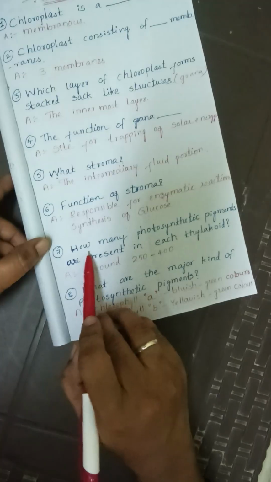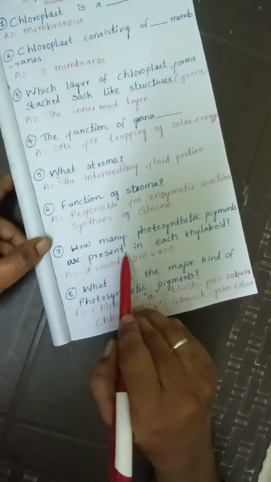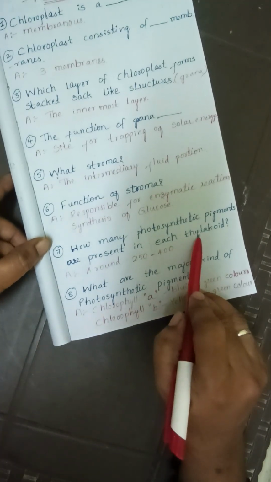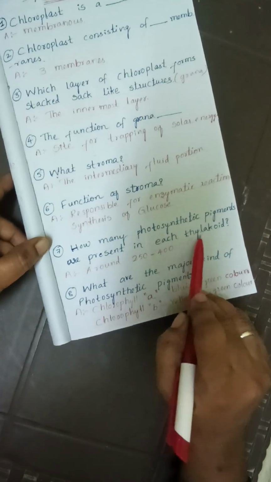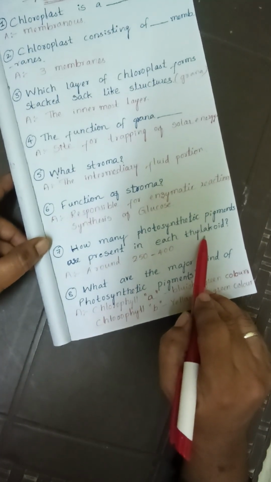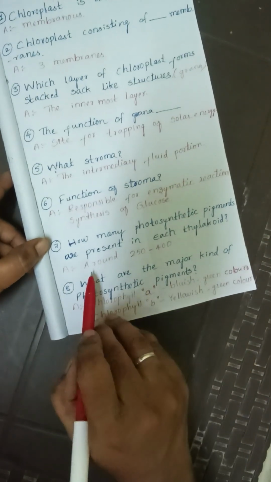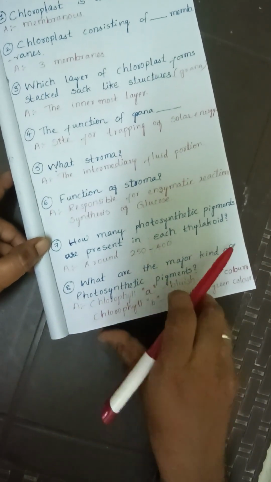Seventh question: how many photosynthetic pigments are there in each thylakoid, not in each chloroplast? They are present in each thylakoid. The number of thylakoids will be around 250 to 400.